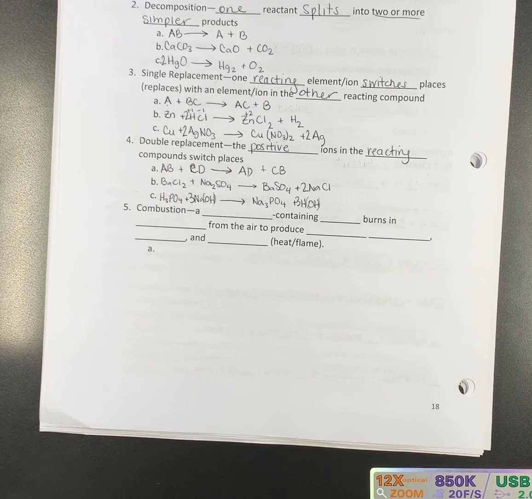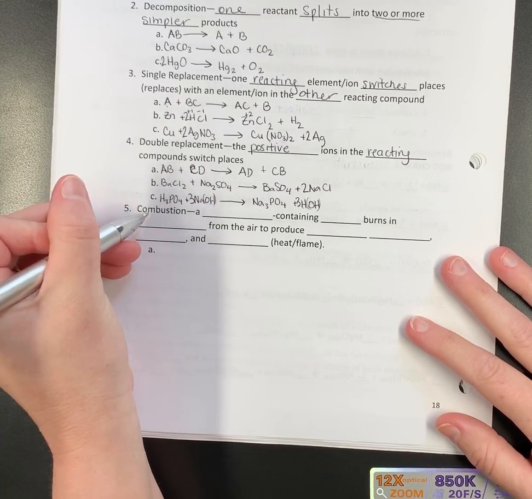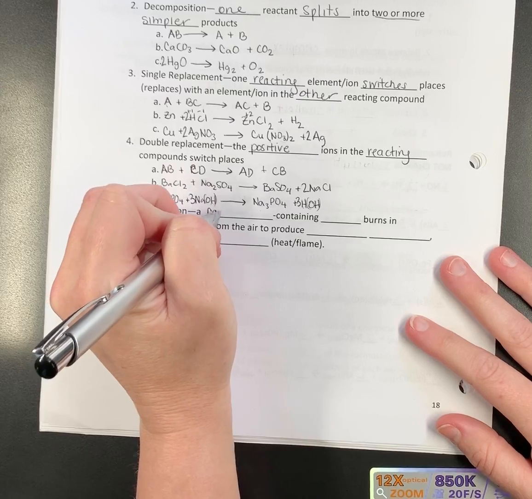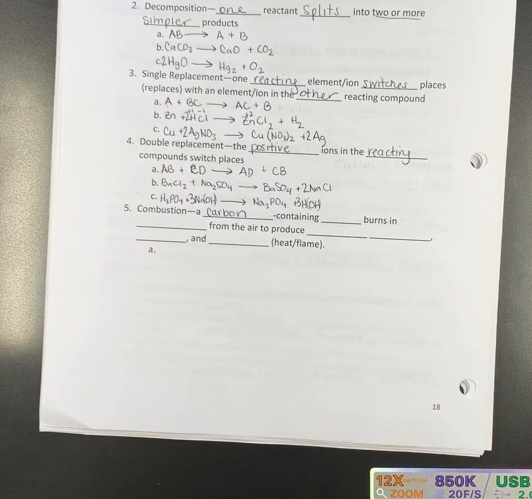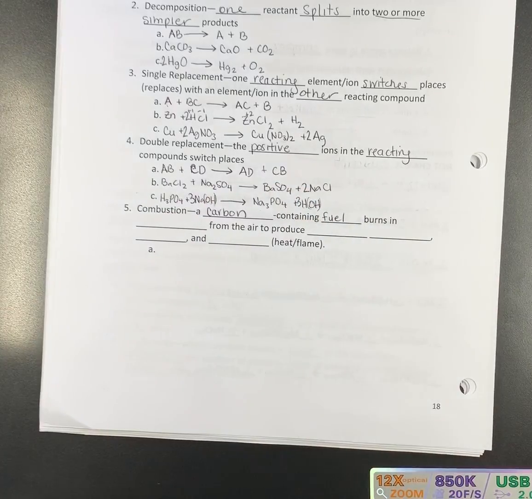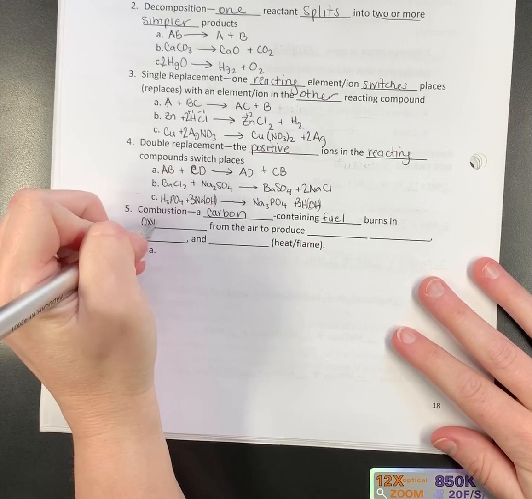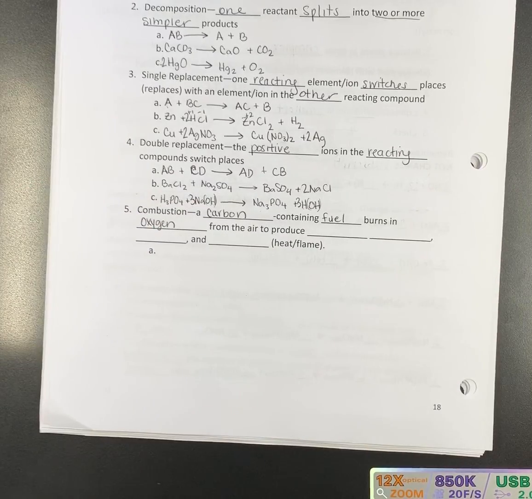Now, last type of reaction we'll talk about is a combustion reaction. Combustion is where you have a carbon-containing fuel, so something that is carbon-based, always burns in oxygen from the air, and it's going to produce three things.